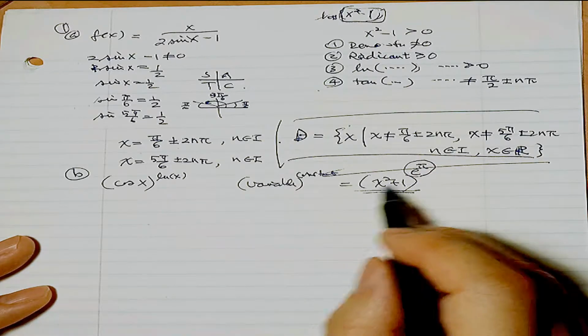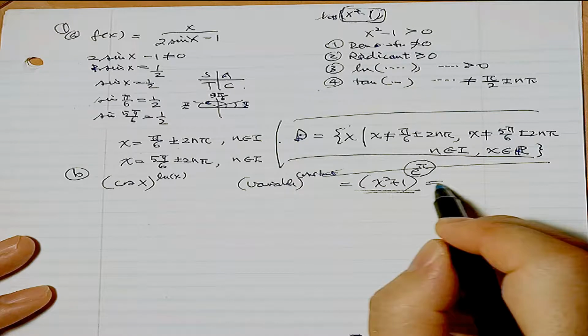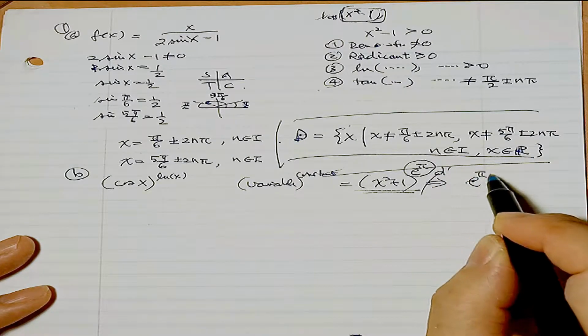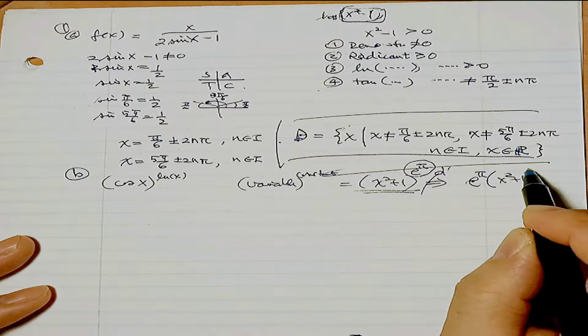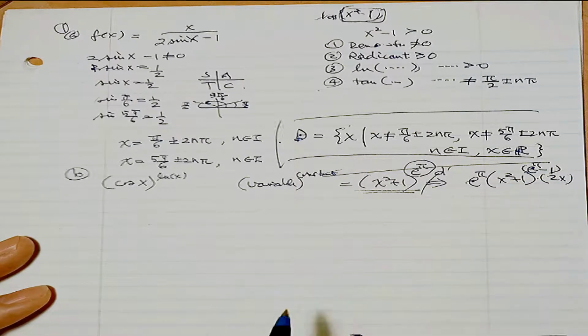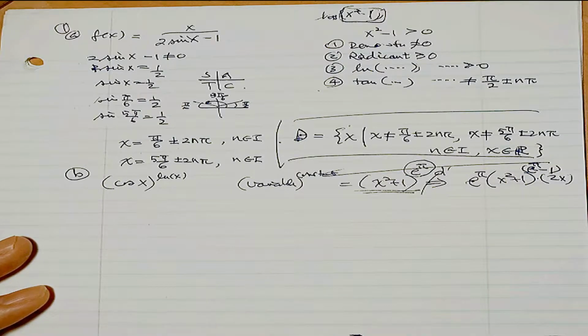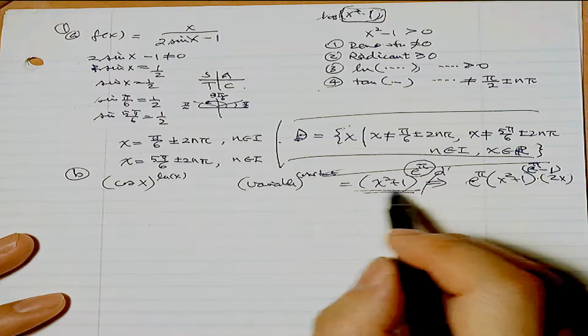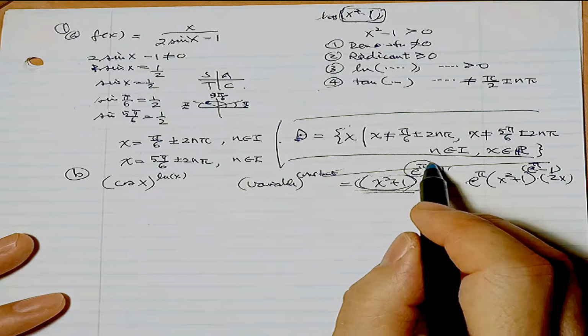But really, this is just a power rule. So that means the derivative of that is simply e to the pi, x squared plus 1 to the e to the pi minus 1, like so, times 2x. That's it. Do not let e to the pi confuse you into thinking that it is an exponential rule or something like that. This is just a plain power rule because this is a variable at the base, constant as power.